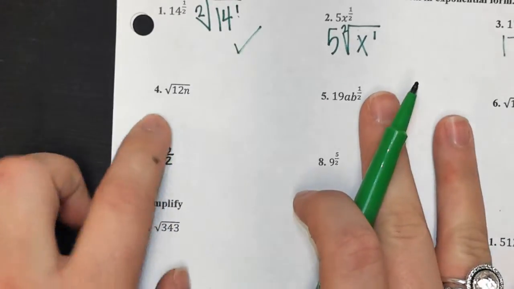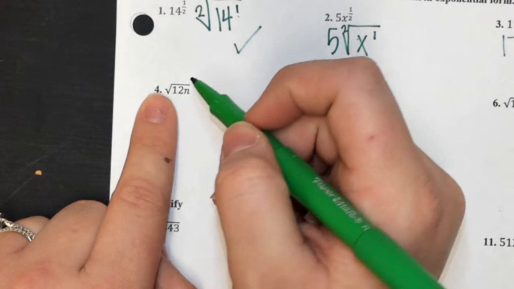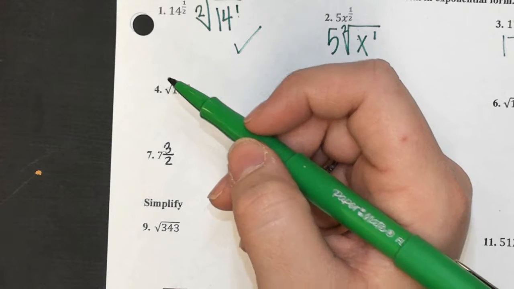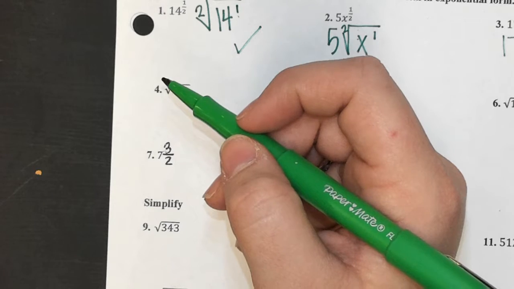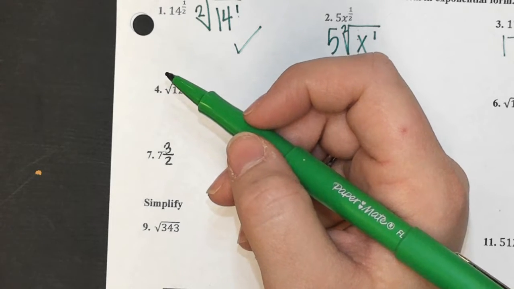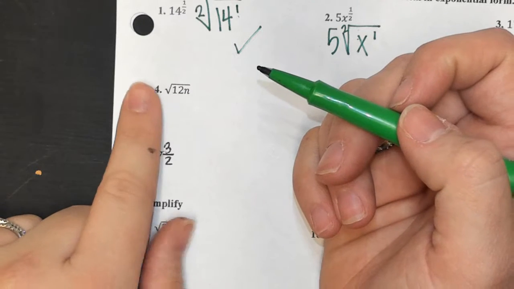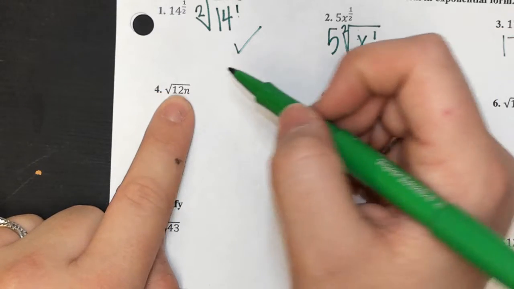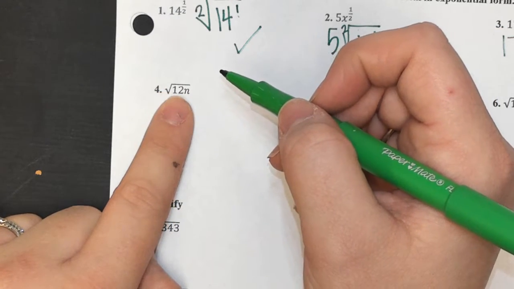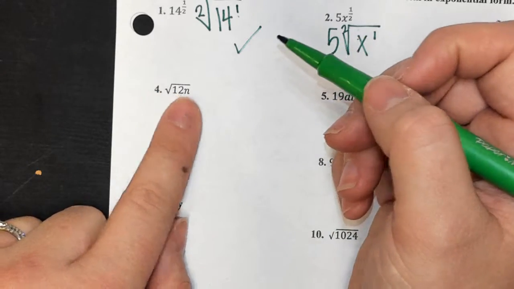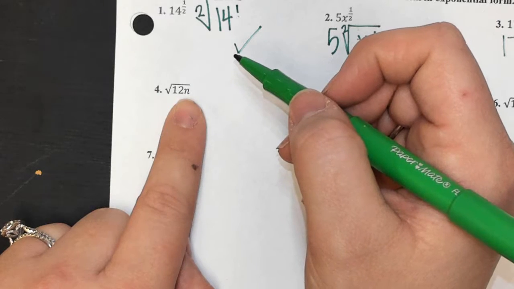Number 4. I already have a radical, and I'm going to rational exponent. Now I need to take all that back up to the exponent as a fraction. Okay, what's my index here? 2. My index is 2. What is 12 raised to? Don't make stuff up, guys. Just read it as it is. 1. What's n raised to? 1.